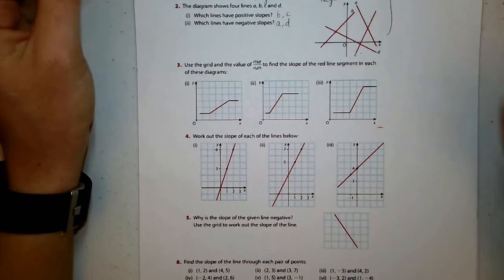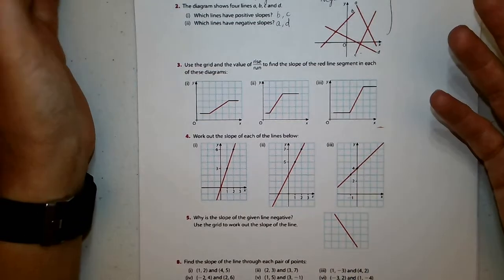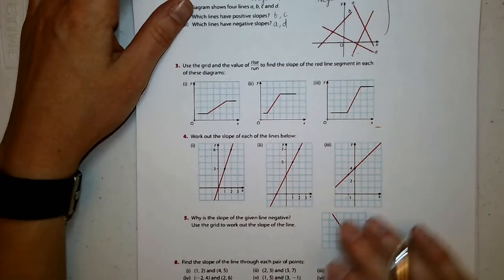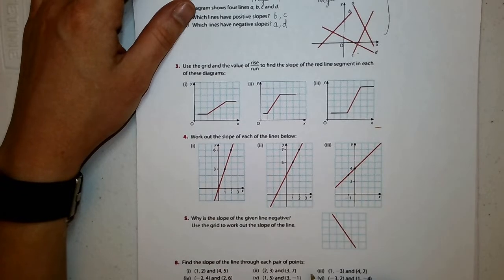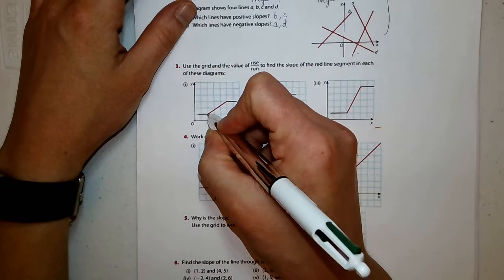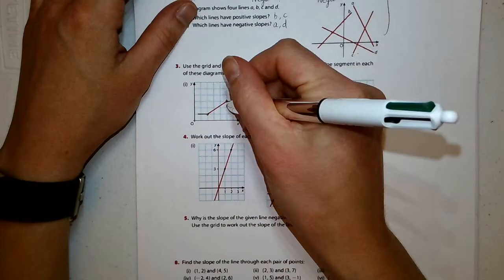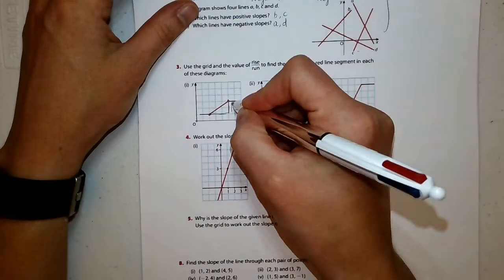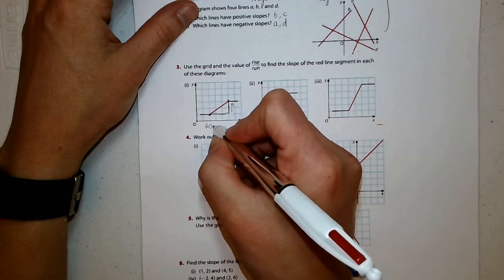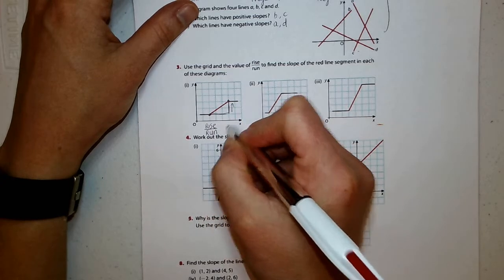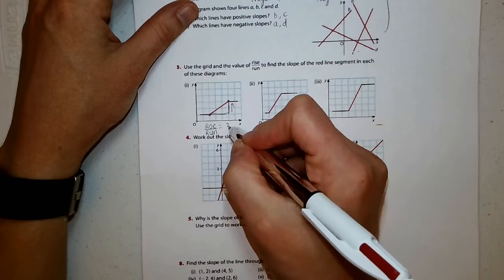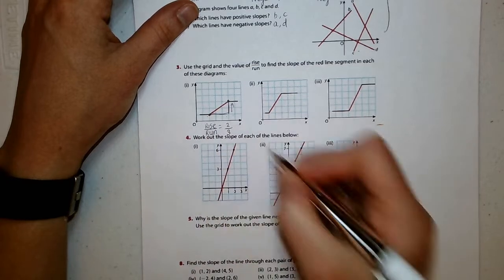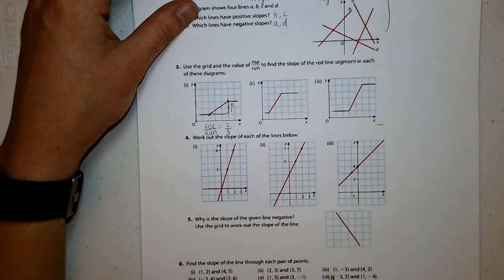Generally the bigger the number, the steeper the slope, and the smaller the number, generally if it's a fraction, it's not a steep line. So we'll take a look at question 3 here. When we're using the rise over run technique, we pick 2 points on the line. We pick the start and the end, and we draw a little right angle triangle. As you can see, the line rises by 2, and the run, the horizontal distance, is 3 units. So the slope of this line is 2 over 3.